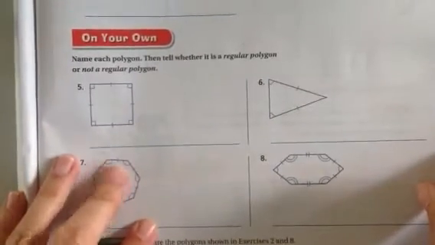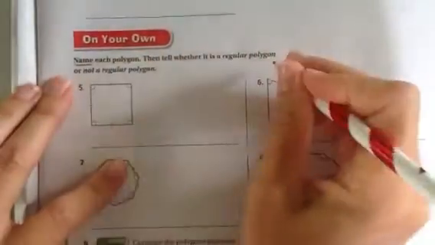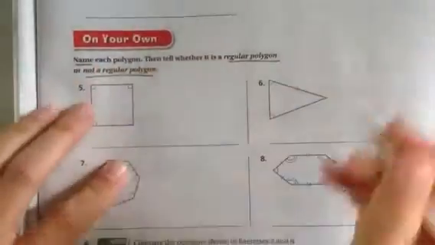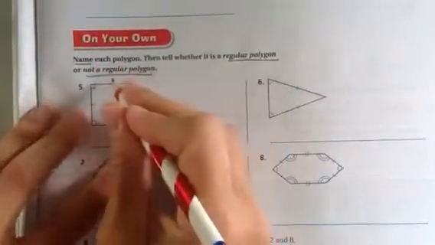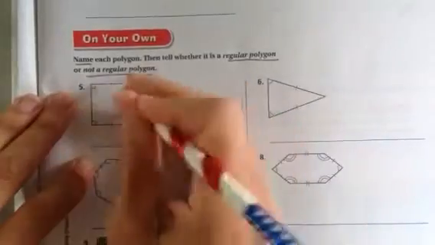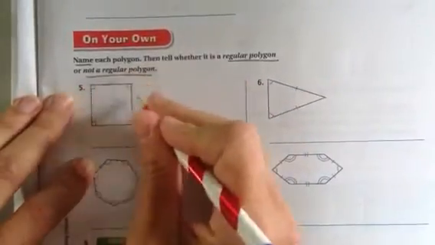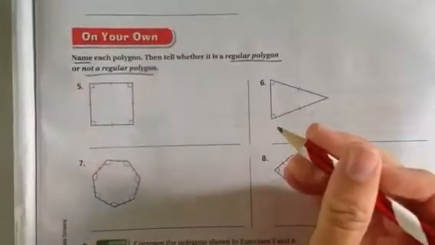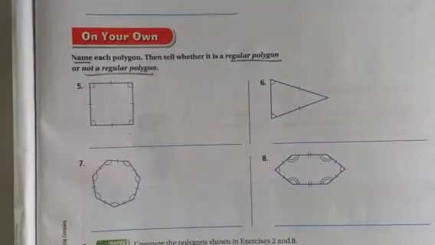Okay, name each polygon, and then we're going to decide whether it is regular or not regular. In order to name it, we're looking at the number of sides, angles, and vertices or points. I know looking at this, this is 1, 2, 3, a four-sided figure. So you could go back to your chart if you're not sure. I know that this is a quadrilateral.